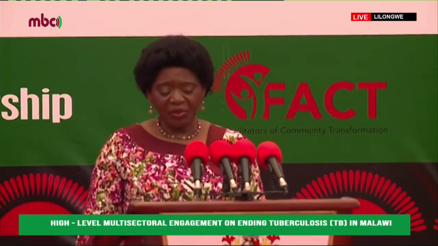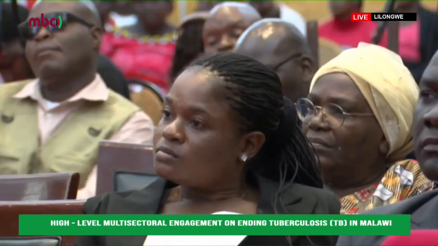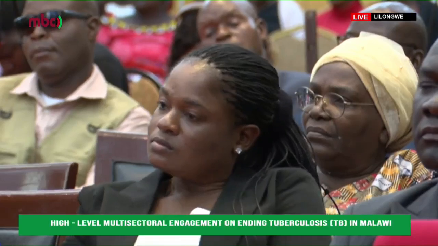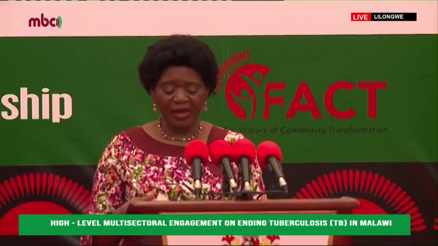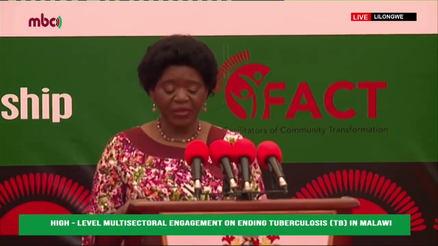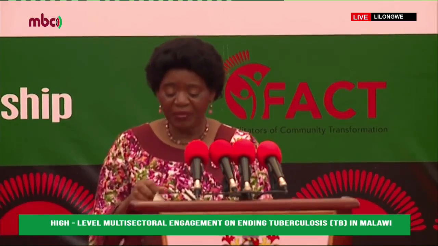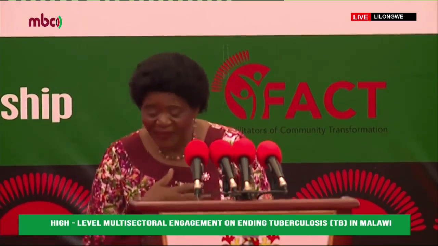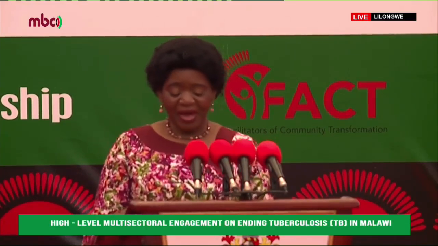The integration of TB and HIV services has been crucial in reducing travel burdens for patients and improving health outcomes. This approach exemplifies how resource optimization and collaboration can transform lives. Thank you for making this vision a reality. Thank you. Our ministry, you have been ahead so that everything is possible.